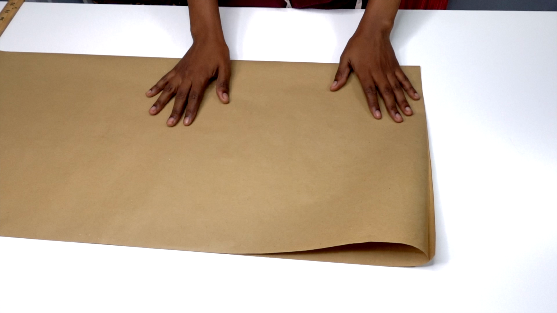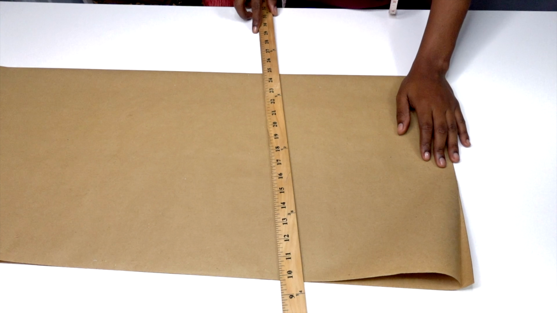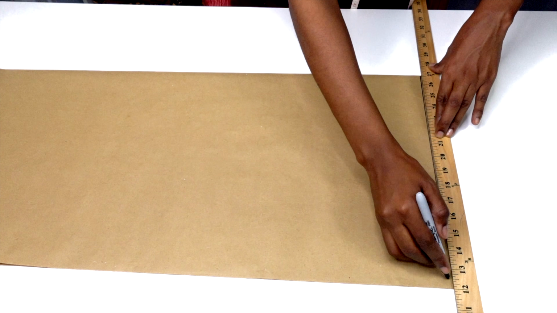Start by folding your pattern paper into two because we'll be working on one half of the bodice. Note that this means most of the measurements we'll be using will be 1/4 of your total round measurement since you're folding the paper into two. Draw a starting line at the top which will serve as the shoulder line.